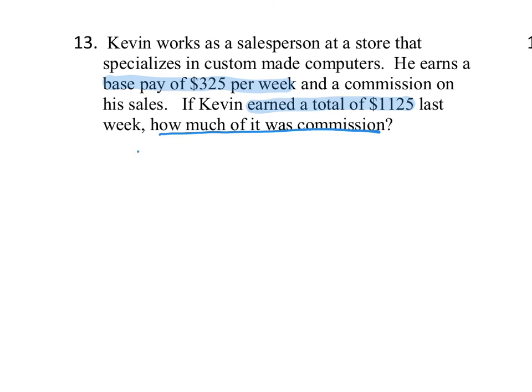So we're going to take his total earnings. We're going to subtract his base pay, and we're going to get $800. Now, it didn't say commission rate, and so what they're asking, they just want to know what the amount was that was his commission. So this is his commission.